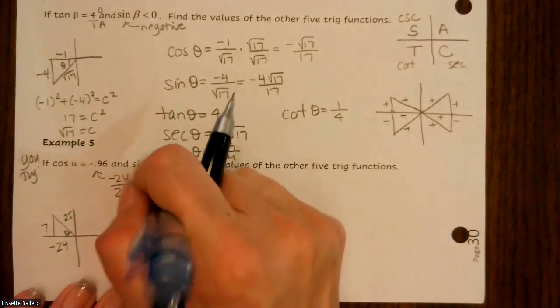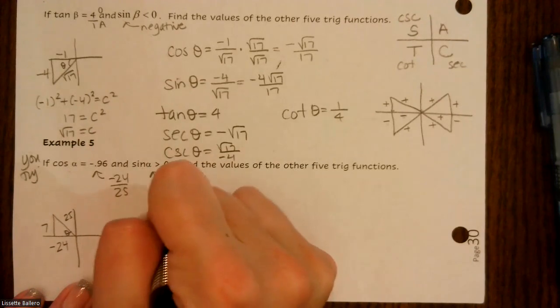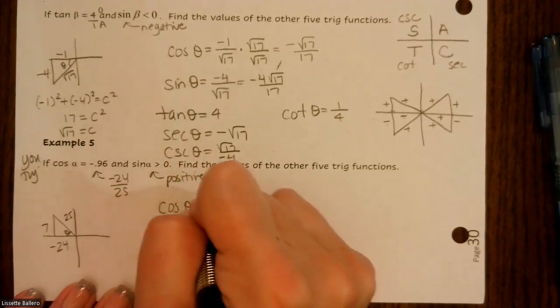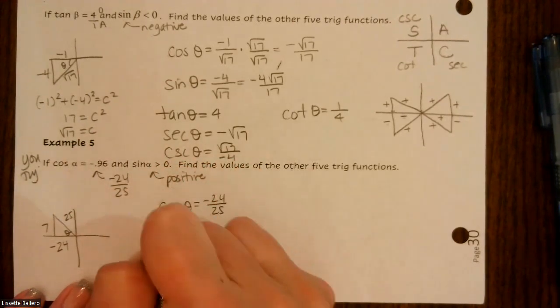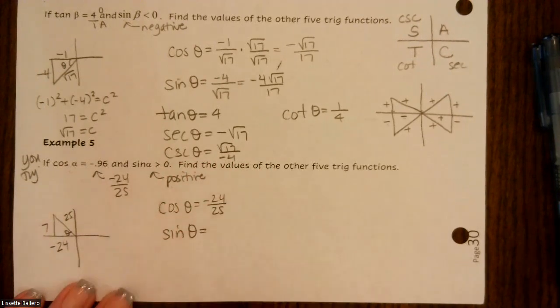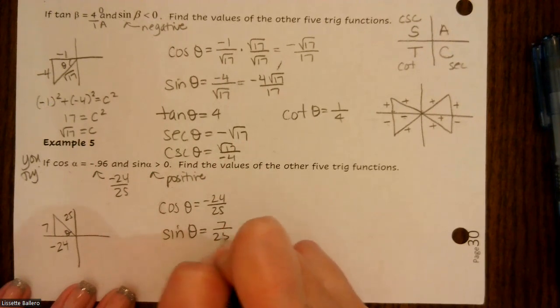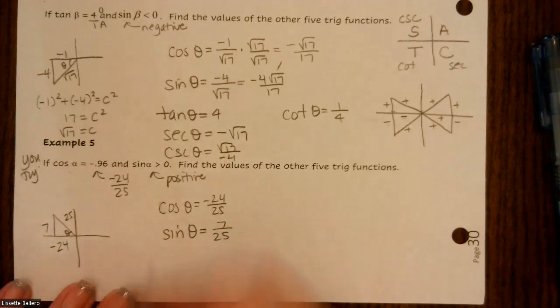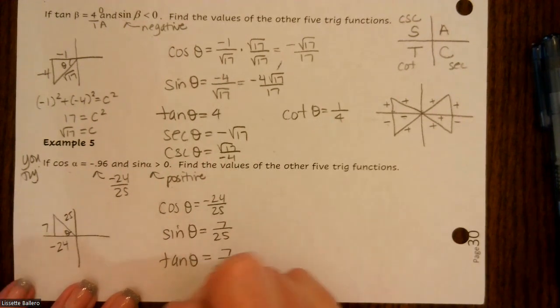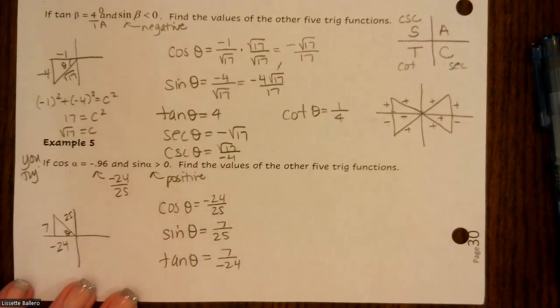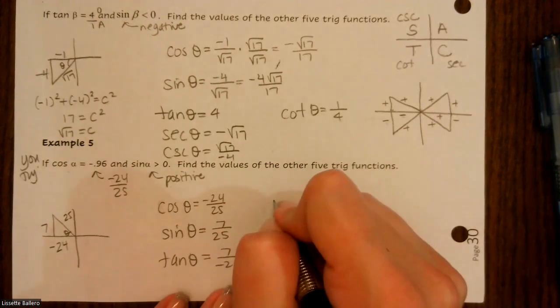I'm going to start with my cosine, which they gave us. Then my sine of theta is next. That is opposite over hypotenuse, so I get 7 over 25. Then my tangent, I get 7 over -24. That's opposite over adjacent.